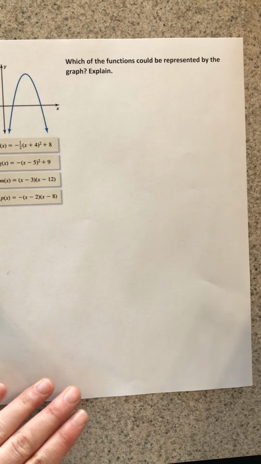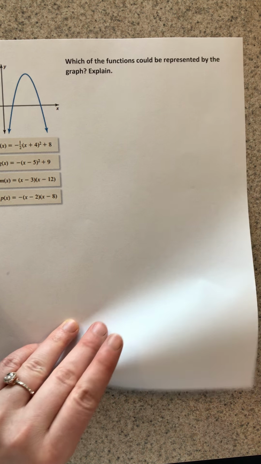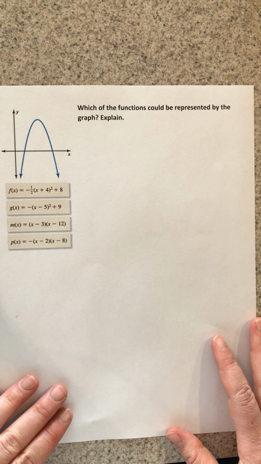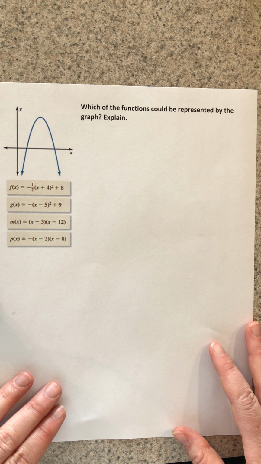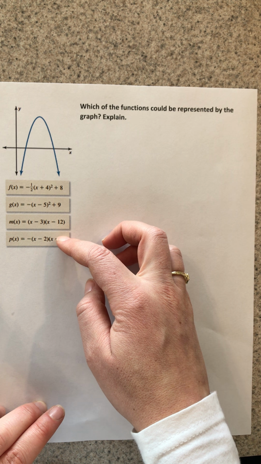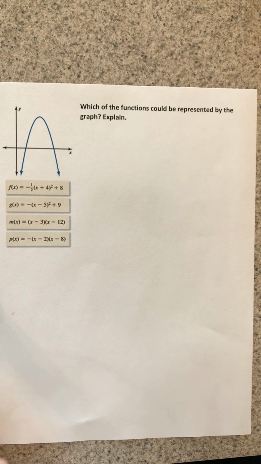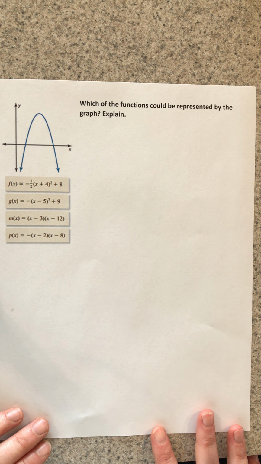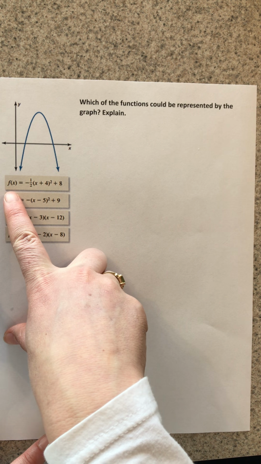All right, last example here. Here I have a quadratic function that's already graphed with 4 different choices. Which of the functions could be represented by the graph? Explain. So let's start with option number 1.